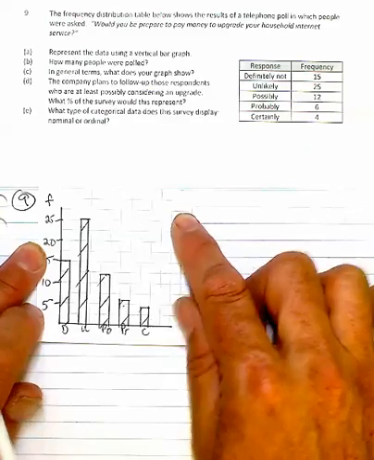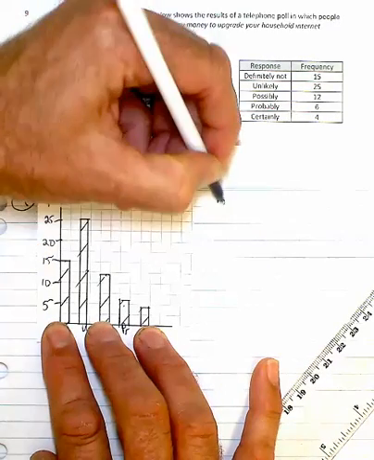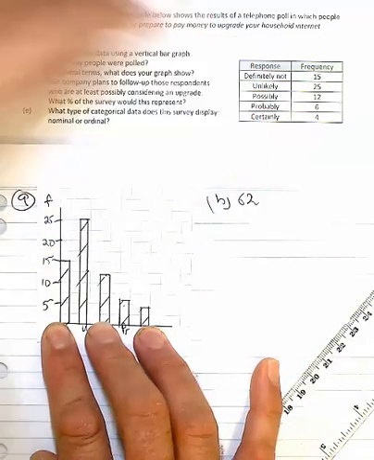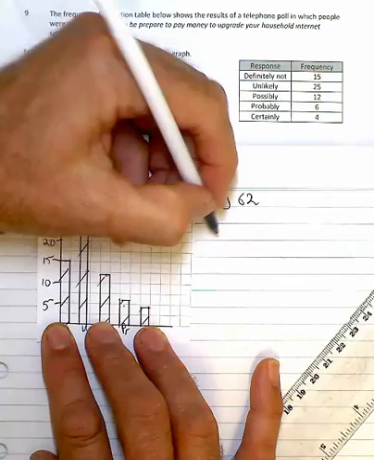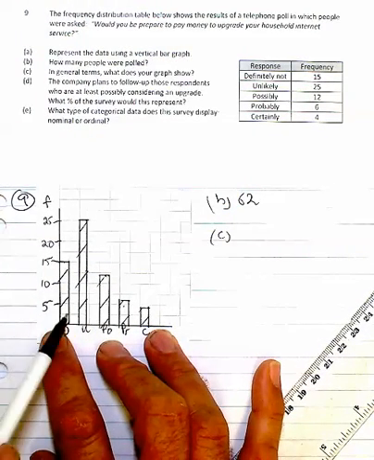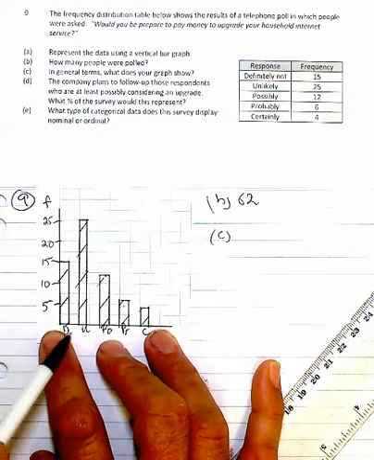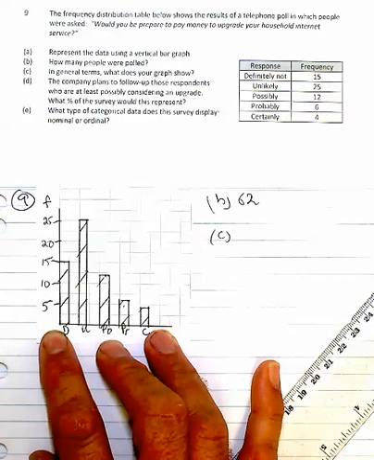Now to work out how many people are polled, it's simply adding up the frequency table. So we've got 62 people. In general terms, well, what does it show? So there's a few things I can see. It doesn't seem like a lot of people are going to change, or perhaps a distribution here.